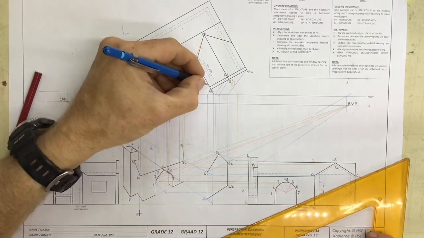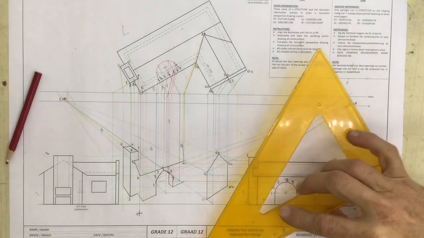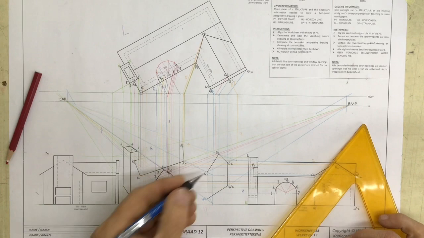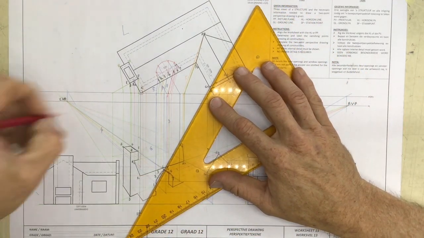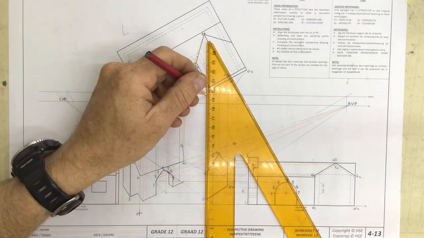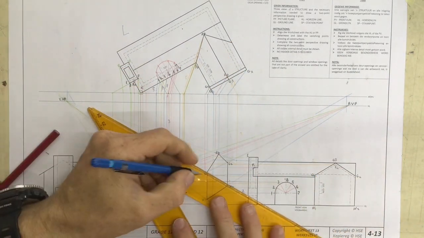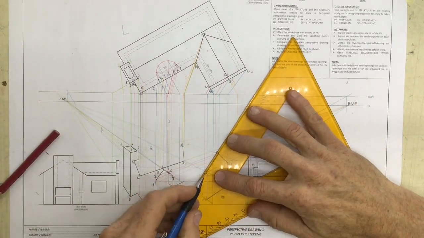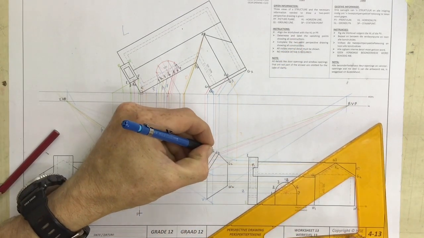I need to find, let's call that G5 over there. G5, I've already got this line coming out from G1 over there, and I'm going to take G5 down to the picture plane, to the stationary point, drop that down, and I now have that little piece of line over there, which I can then link up with G4 at the top.